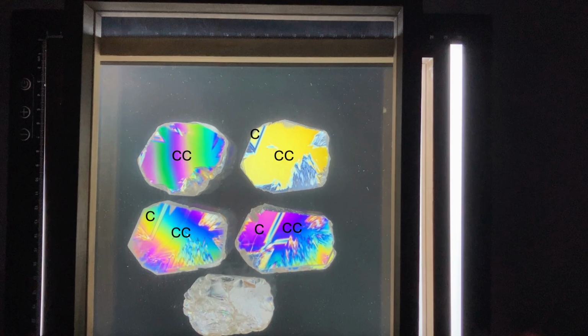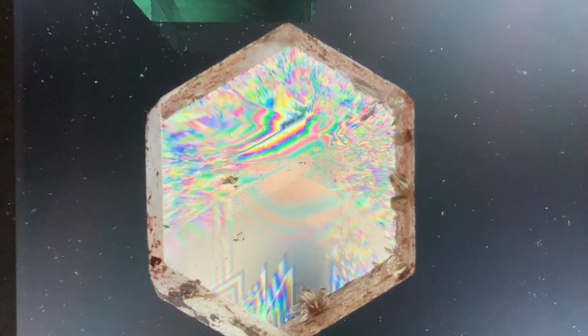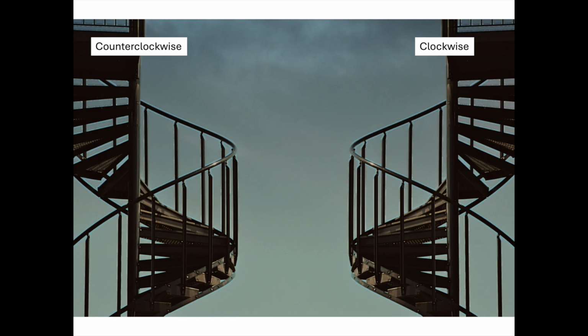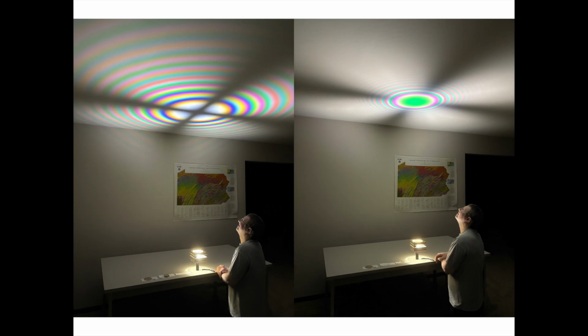To recap what we did today, we talked about Brazil Law twinning in quartz. You can think of part of the quartz crystal structure as a spiral staircase. And because our quartz crystals have this spiral staircase, they also have an interesting optical property known as optical activity. This optical activity allows our quartz crystal to rotate the plane of our plane polarized light as it travels through our crystal. This allows quartz to generate a fairly unique uniaxial optic axis interference figure.